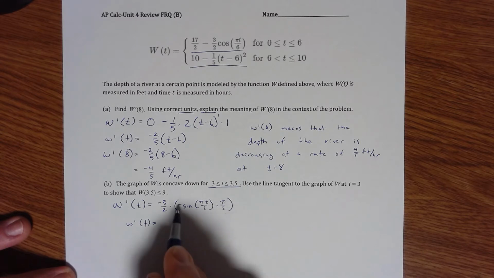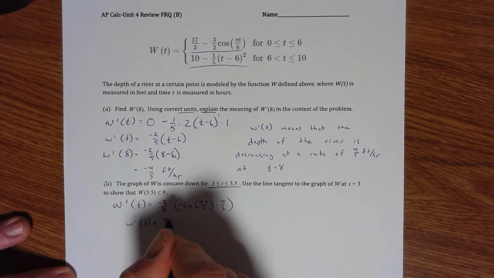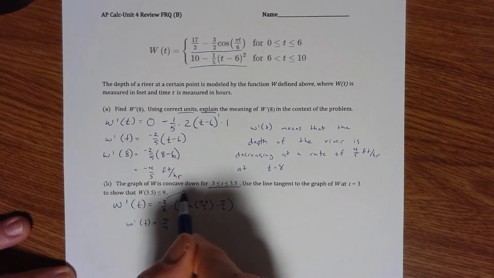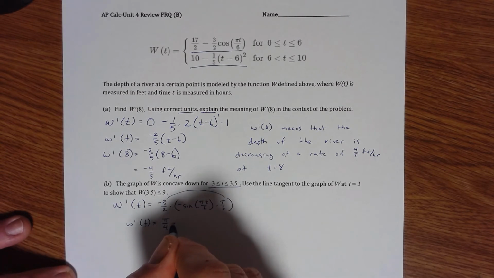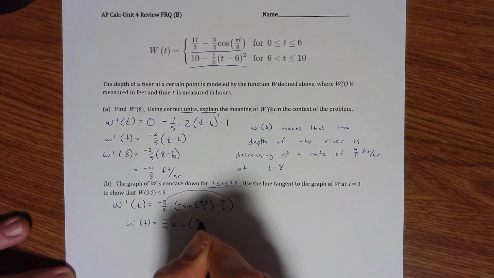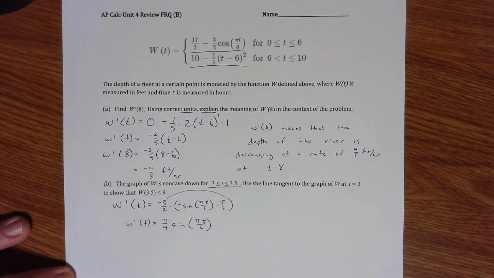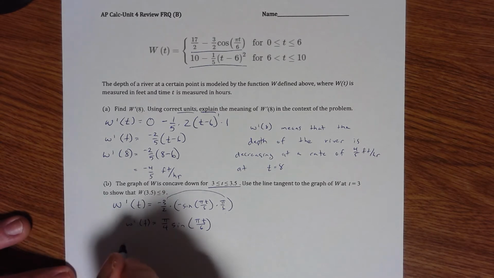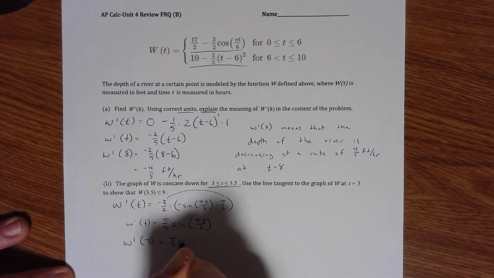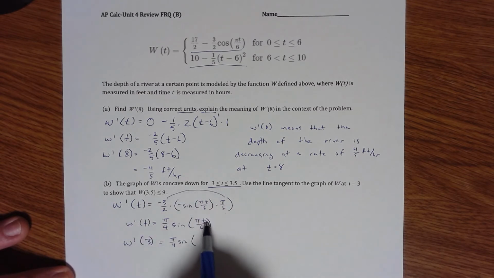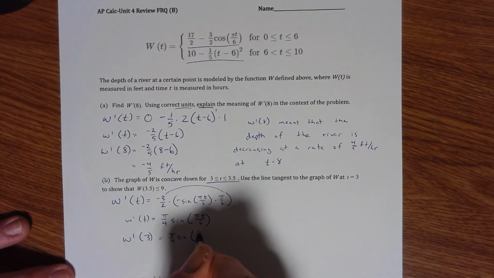And then we have a negative, so positive, so how about pi over 4 times sine of pi T over 6. How's that for the derivative function? Okay, so W prime of 3 is pi over 4 times sine of, plug in 3 for T, so 3 pi over 6 is pi over 2.